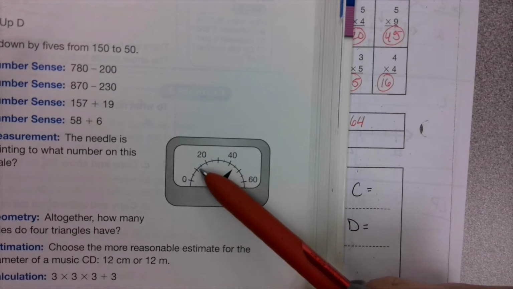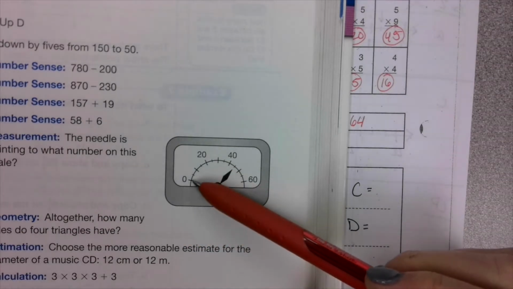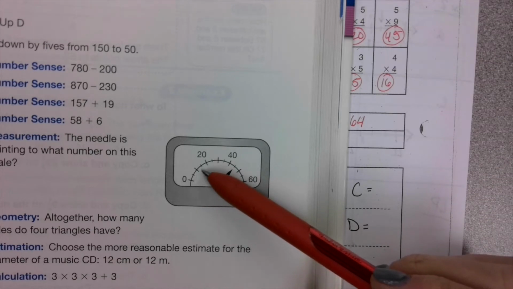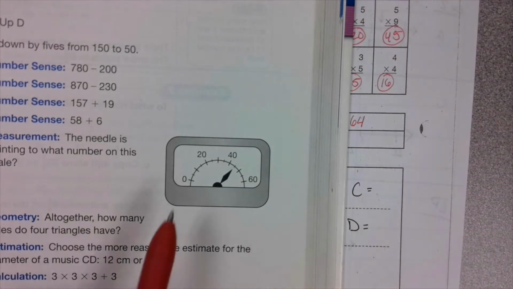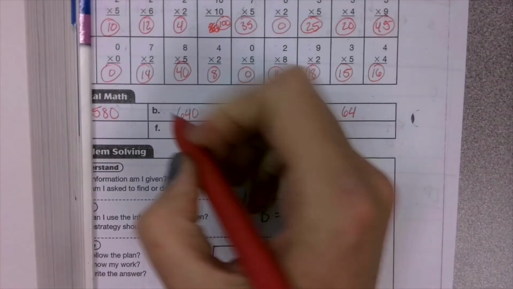0, 2, 4, 6, 8. That's not going to work. Let's try 5. 0, 5, 10, 15, 20. Okay, that's right. So keep going. 25, 30, 35, 40, 45. It's pointing at 45.